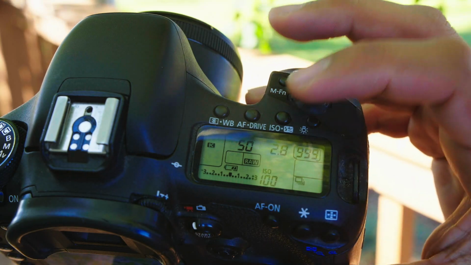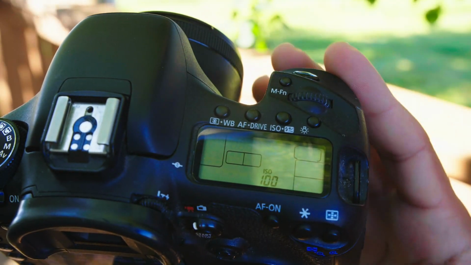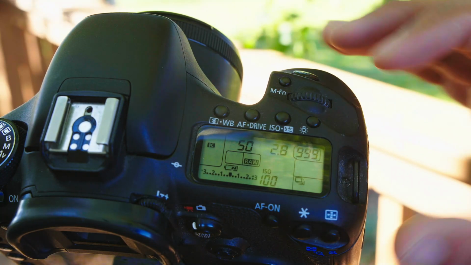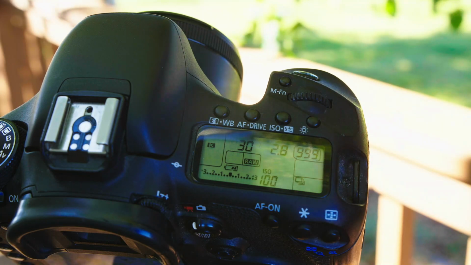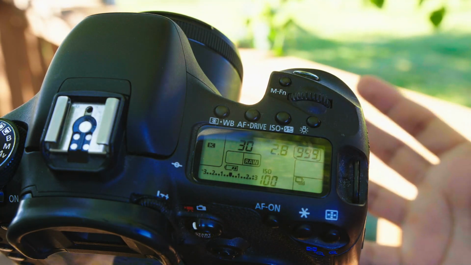Let's talk about this one here, the ISO. We want this ISO as low as we can get it, because the lower the ISO, the cleaner the image. So I try to keep this as low as I can. So 100 is usually what I keep this camera set to.